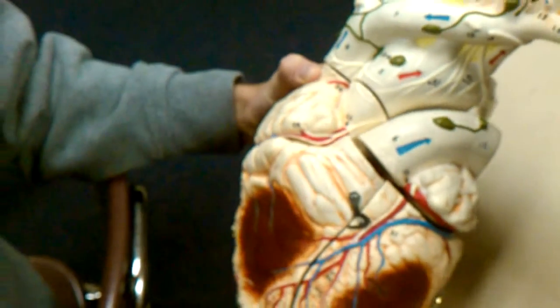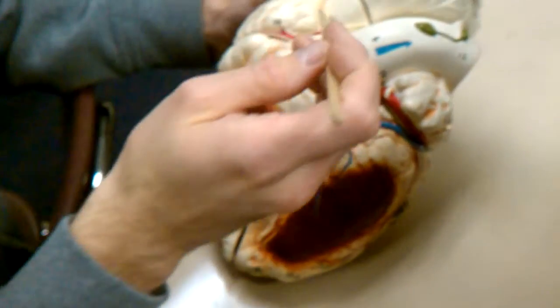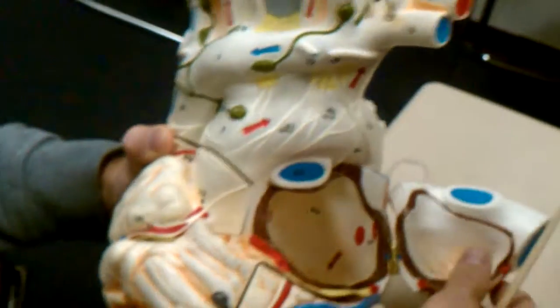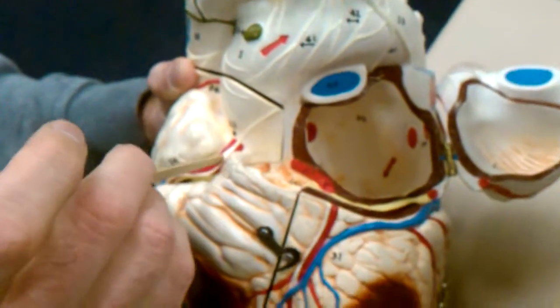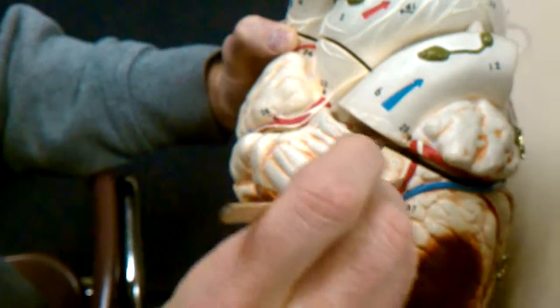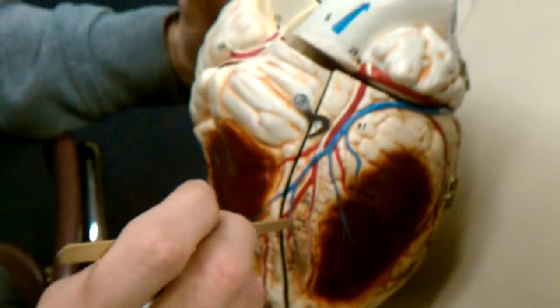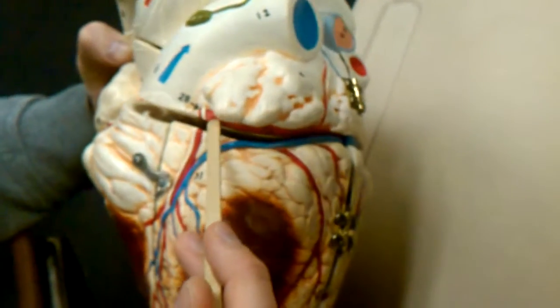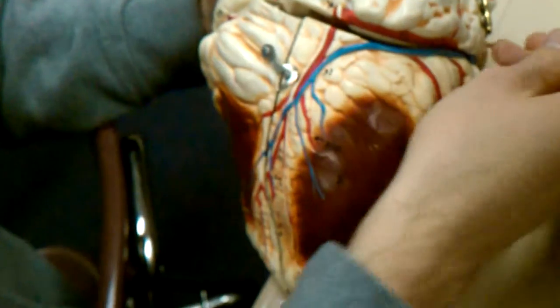Then, let's see, we'll do the vasculature next. We have, on either side of the aortic valve, your left and your right coronary artery. The left sends off a branch called your anterior interventricular artery. It then changes name to the circumflex artery, and it goes on around the heart.